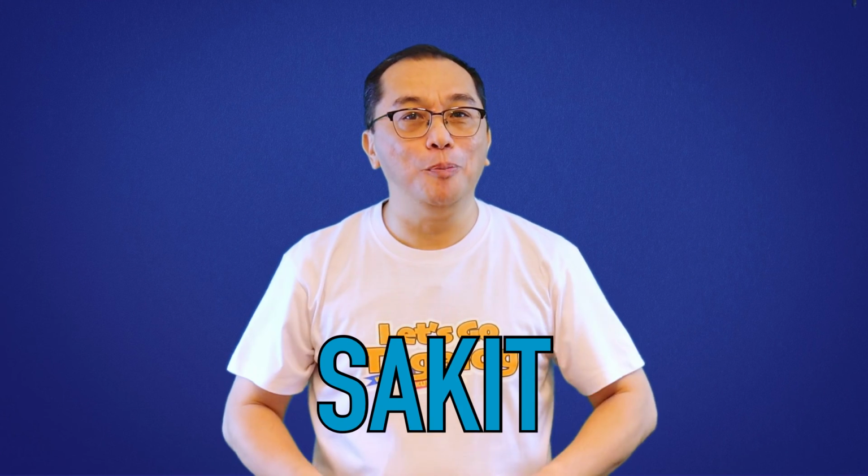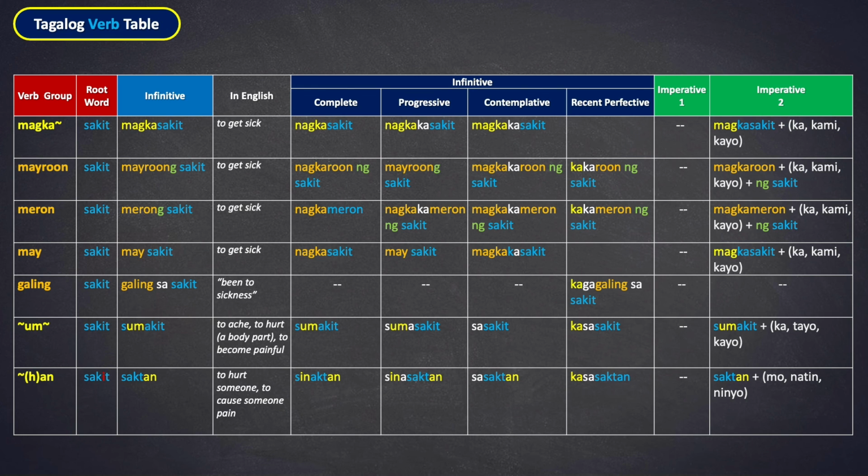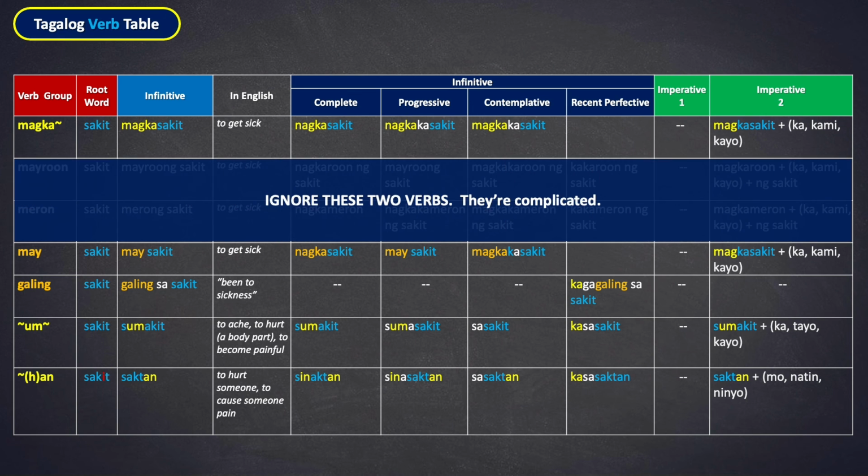There you go. We have just completed our discussion on the root word SAKIT. Our verb table now looks like this. This table is by no means complete. As with all Tagalog verbs, there are other verbs created with the root word SAKIT and other affixes. But the verbs we have discussed at this point can get you very far in practicing Tagalog.